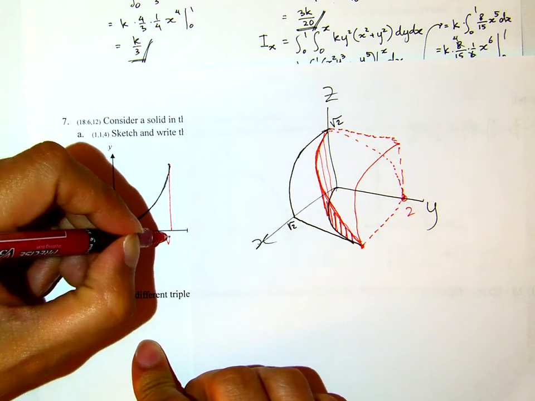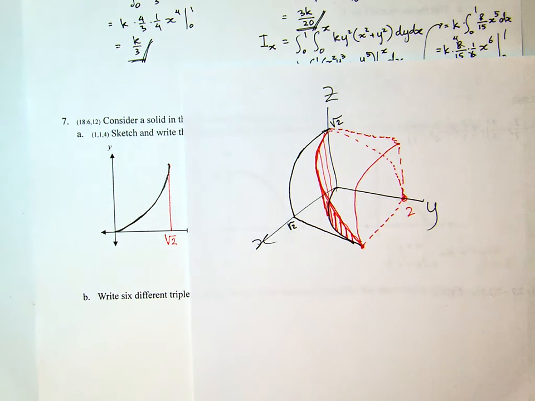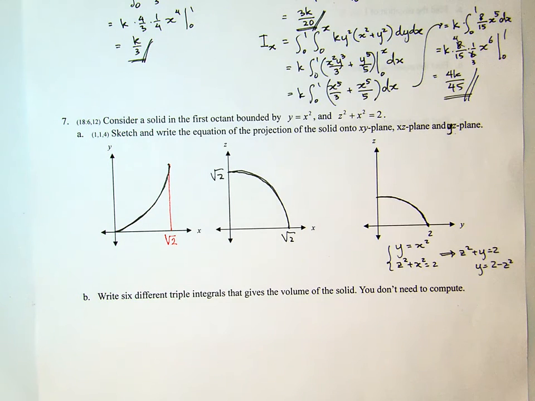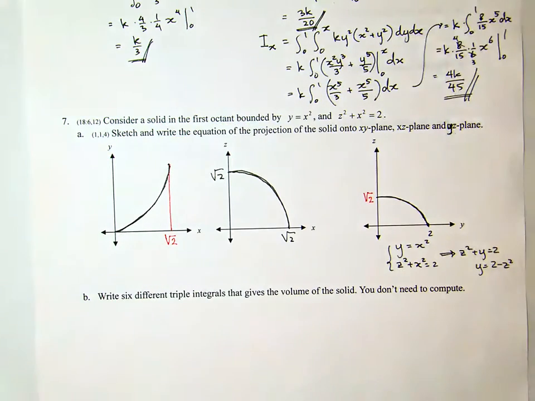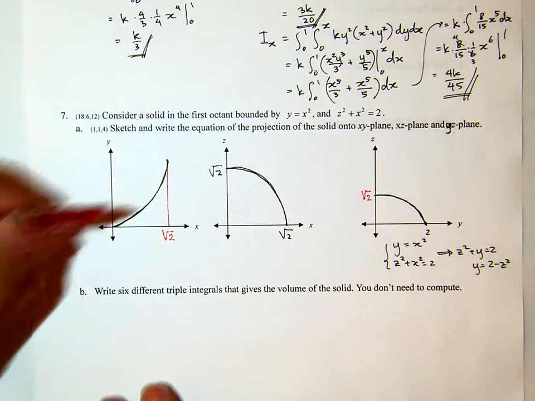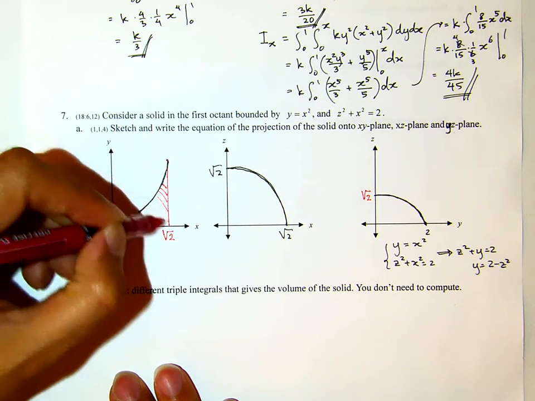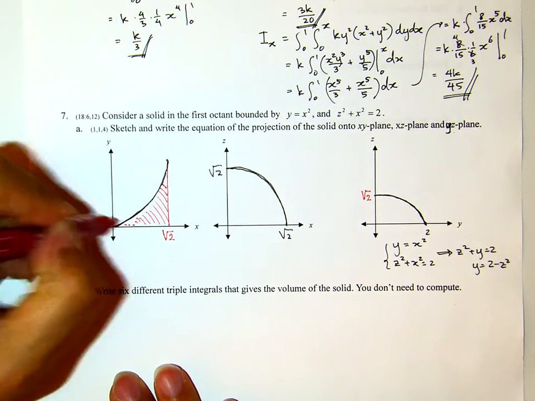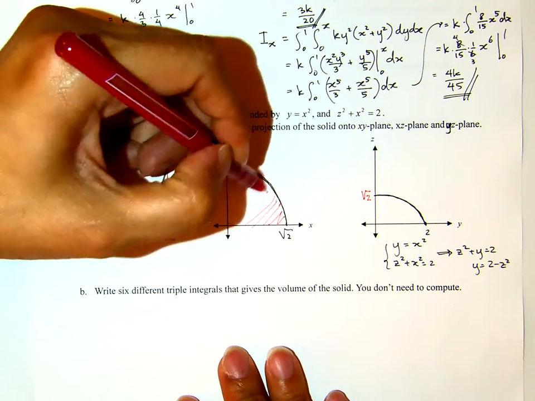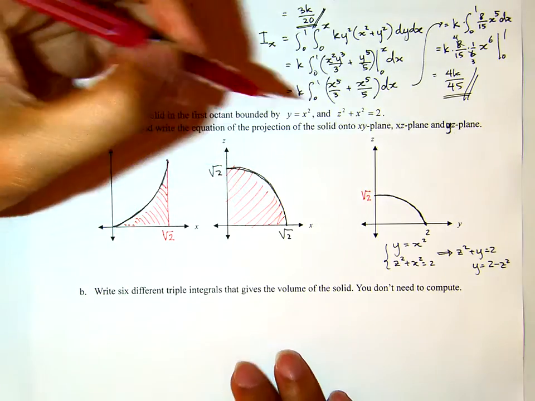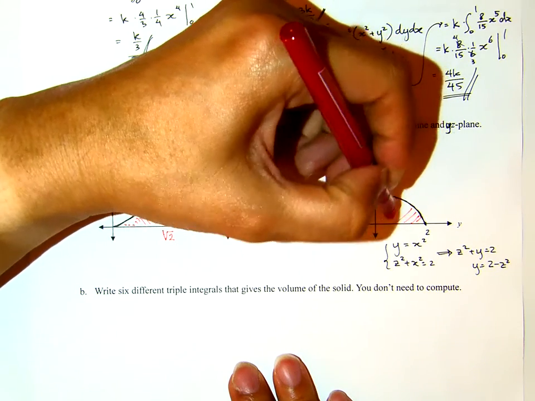This is radical 2. And what else? Oh, this is radical 2 as well. Now the projection of the solid will be this part here for the xy plane, for the xz plane will be this part here, and likewise for the yz plane will be this part here.